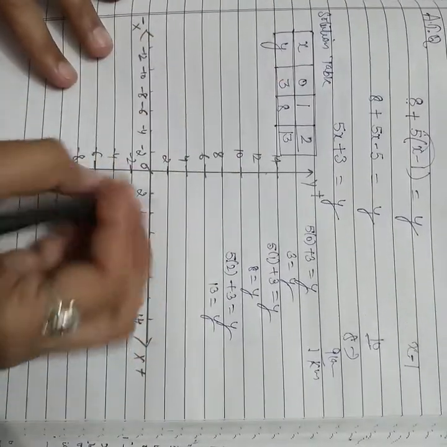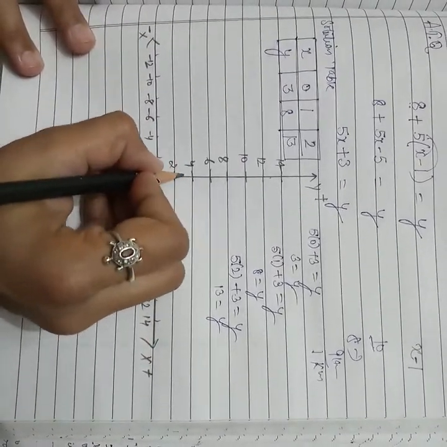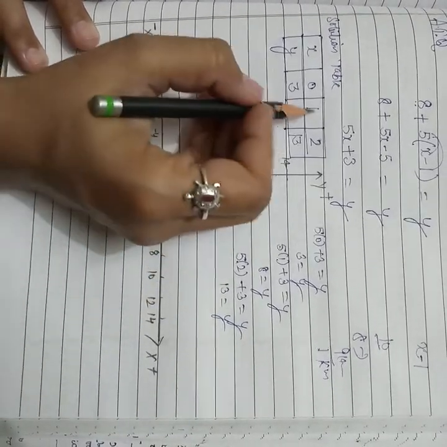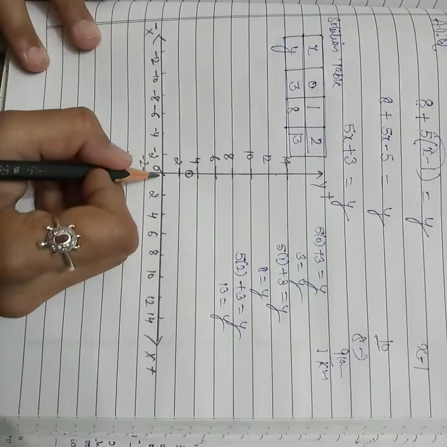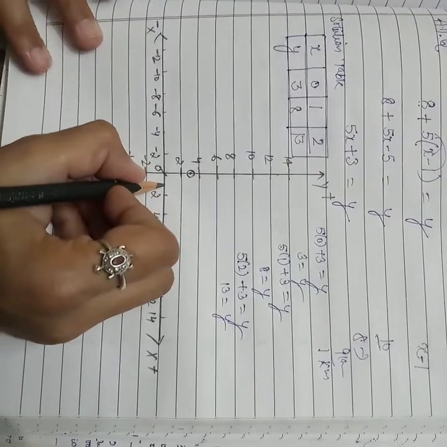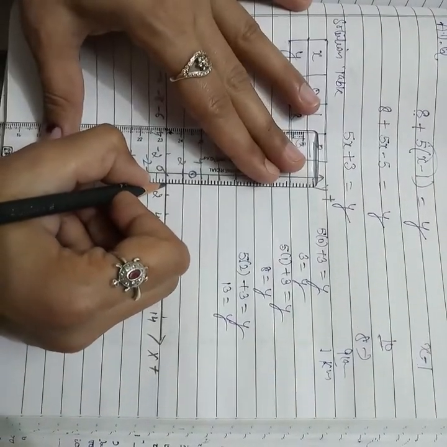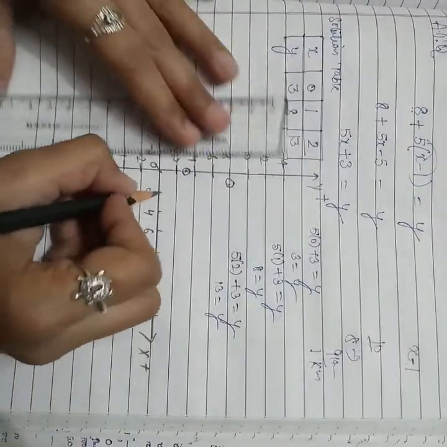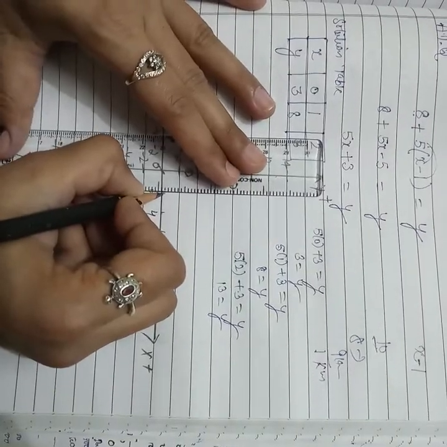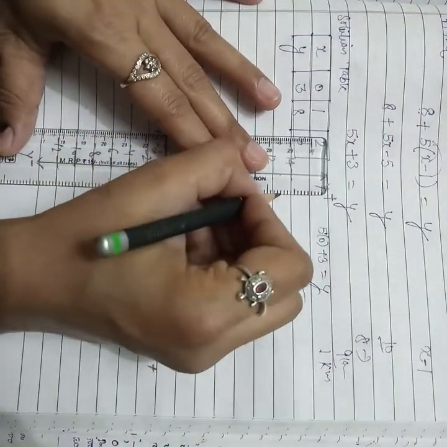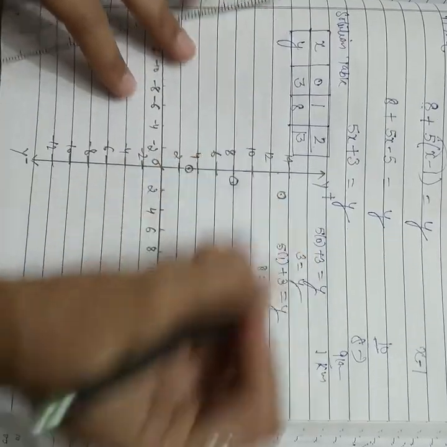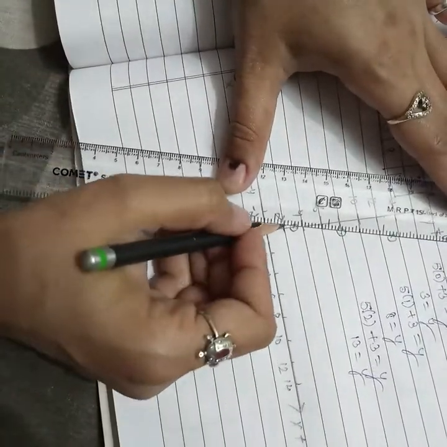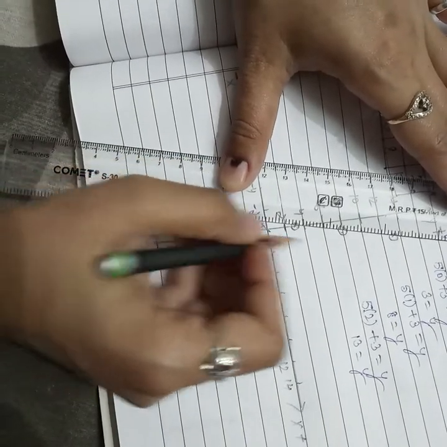Now when x is 0, y is 3; 3 is between 2 and 4, which is the midpoint, that is 3. Now when x is 1, y is 8; 1 is again between 0 and 2, and y is 8, and this point is 8. When x is 2, y is 13; here is 2, and y is 13, which is between 12 and 14. And on the graph paper this can be found as a very accurate point, because the midpoint is the long division.